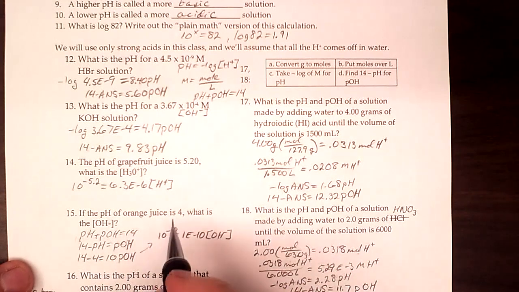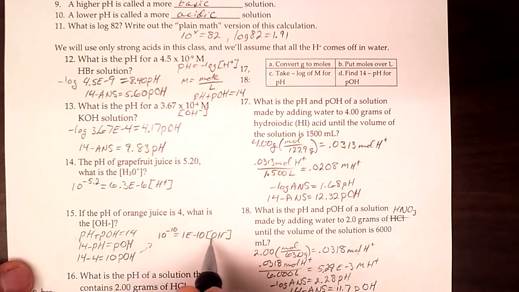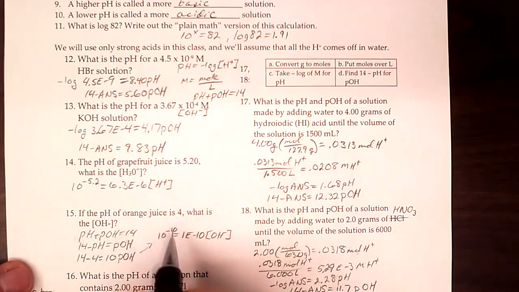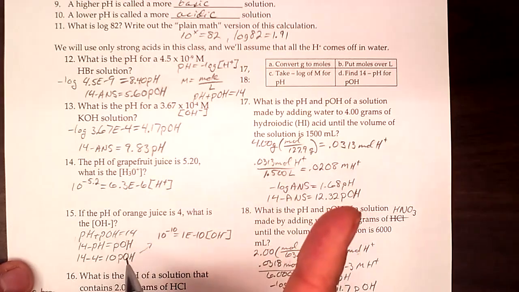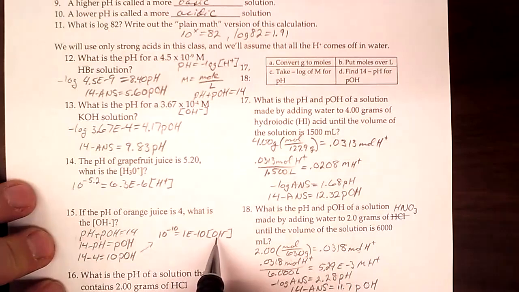And then pH and pOH are the exponents on 10, except the sign is wrong. So if we want to run backward from pOH to OH minus, we're going to tell the calculator the exponent. We're not going to ask for the exponent. We're going to tell the calculator the exponent, except we're going to change the sign first, and that will generate the molarity of the OH minus.